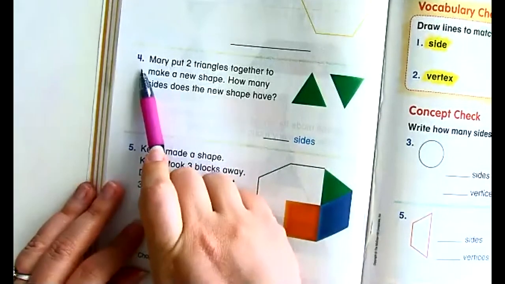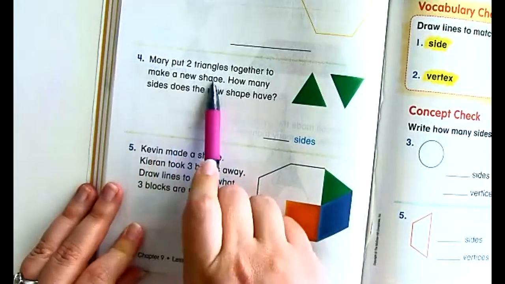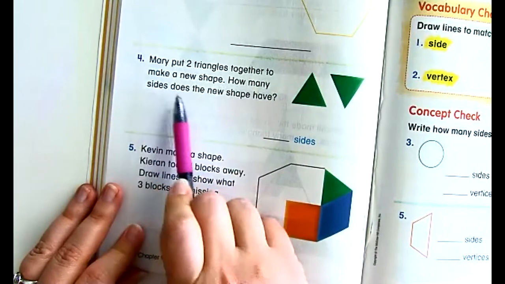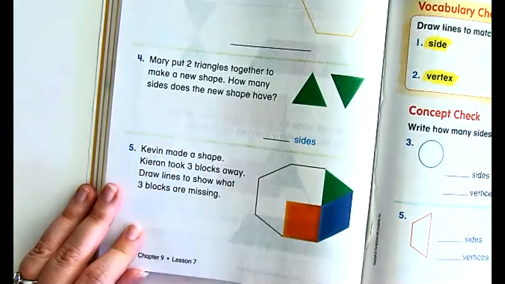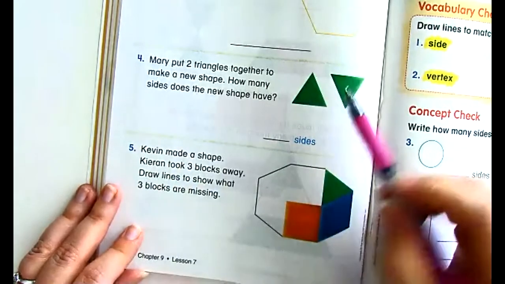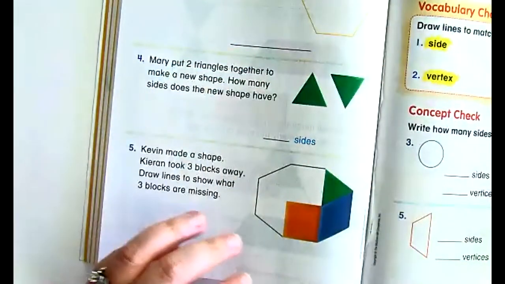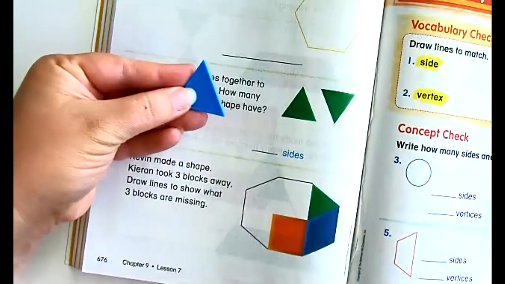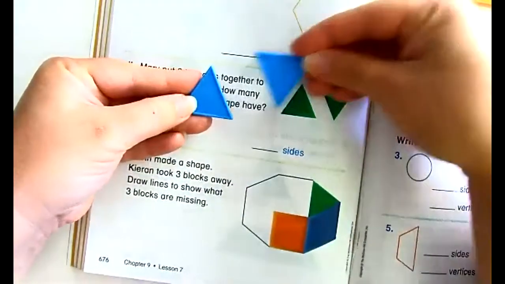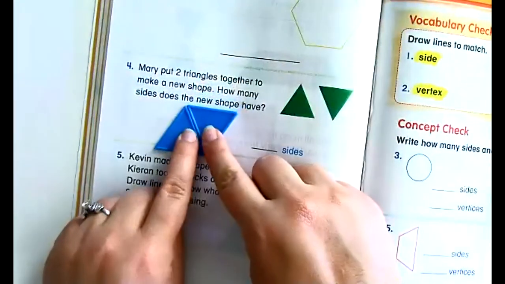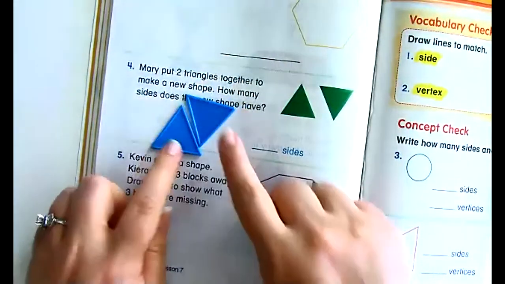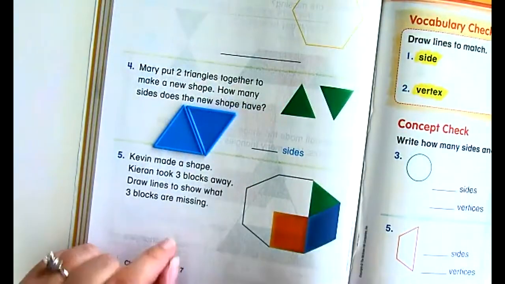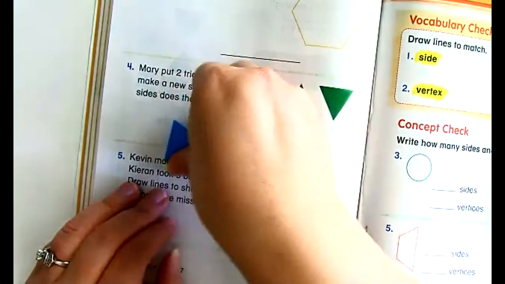You're going to do the same for number 4. Mary put 2 triangles together to make a new shape. How many sides does the new shape have? So I have these 2 triangles, and if I bring them together, so let's see. This is one triangle, here's the other one. If I bring them together, now I have a new shape. How many sides does this new shape have? Go ahead and draw it and number those sides.